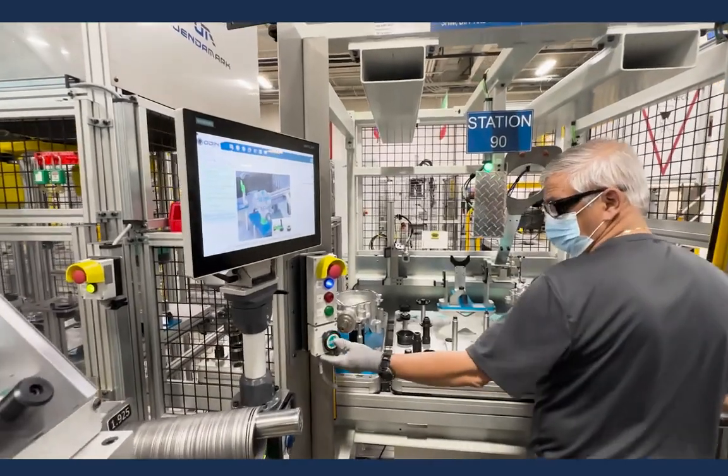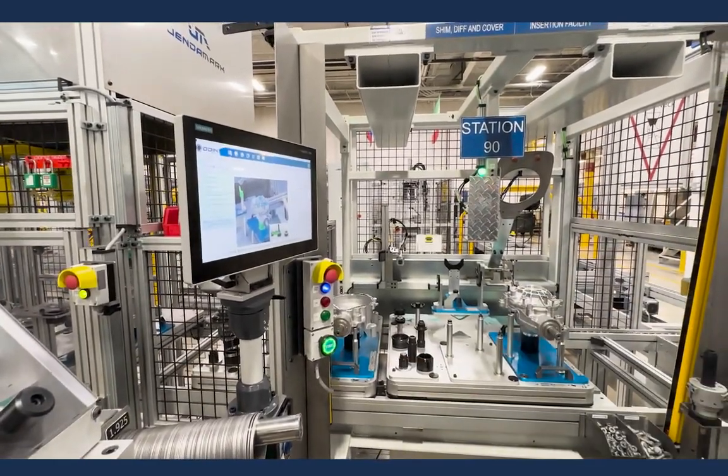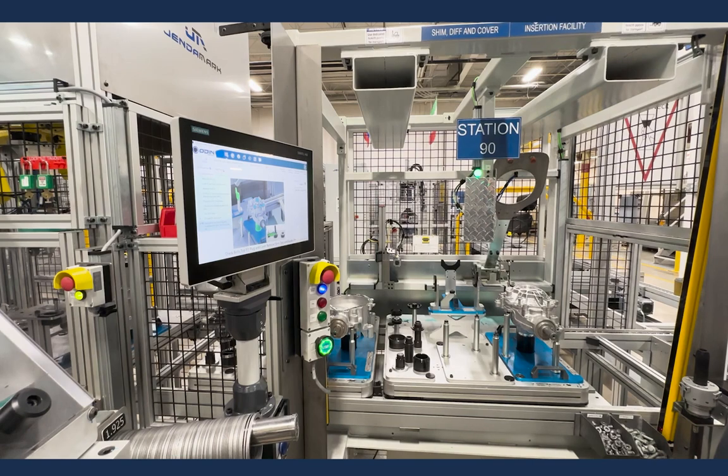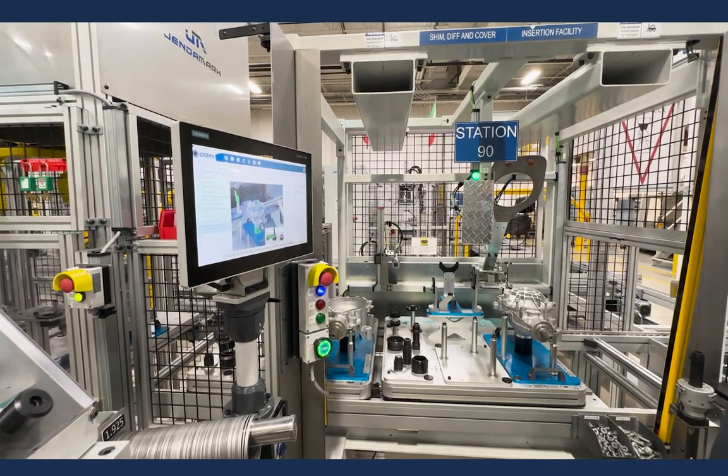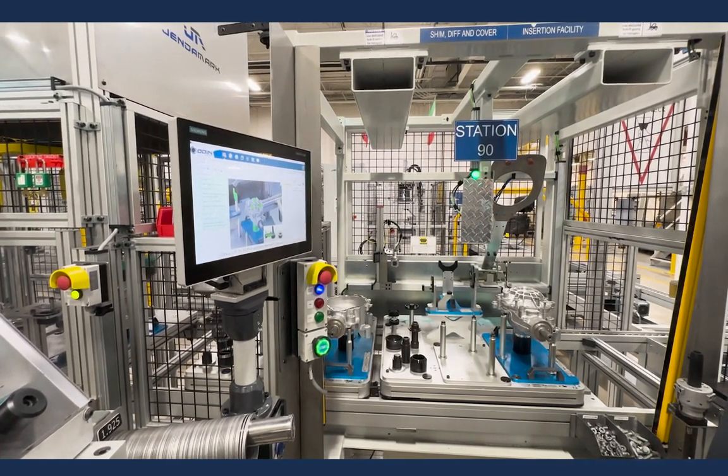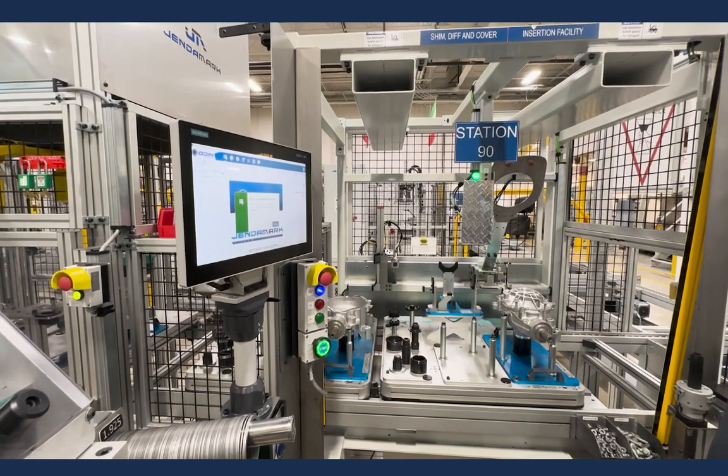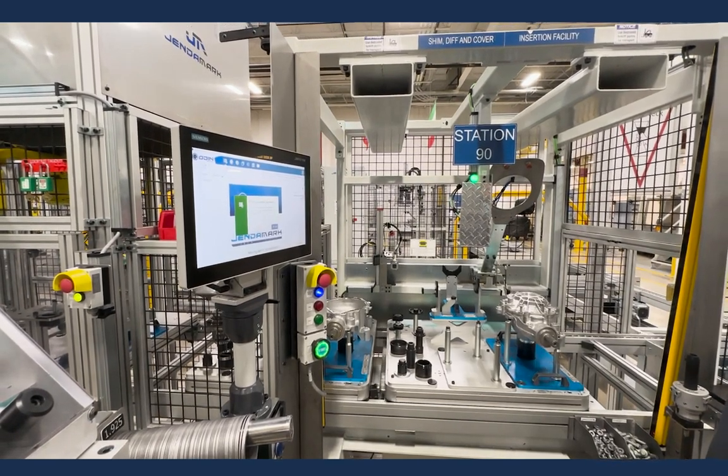And finally, we check some camera inputs. This is all through the PLC. Once the camera says everything is good, Odin gives the final okay, and then allows the part out of the station.